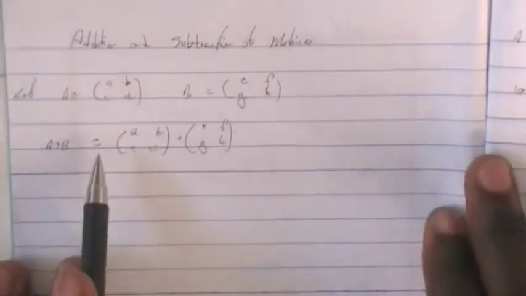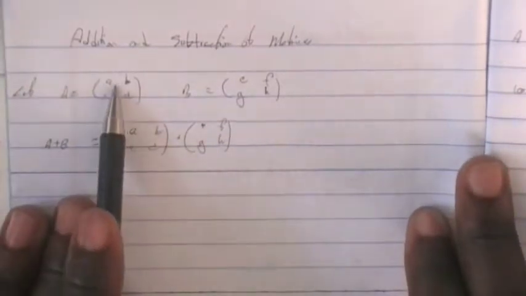So let's look at elements. This letter A here is the first element in the first row. Let me see if I can adjust this camera a little bit. Good, that should be better. And let me see if I can enter some more light.